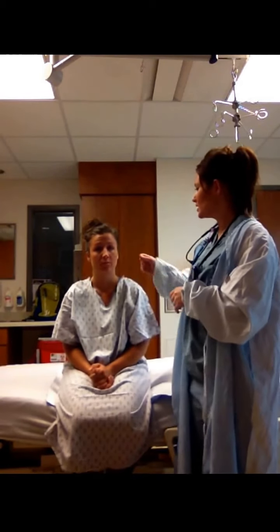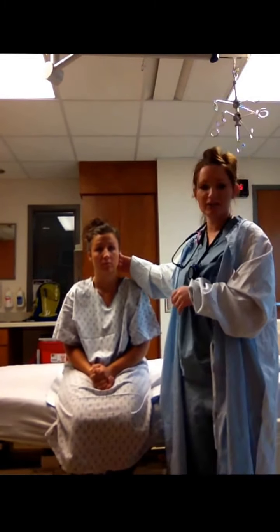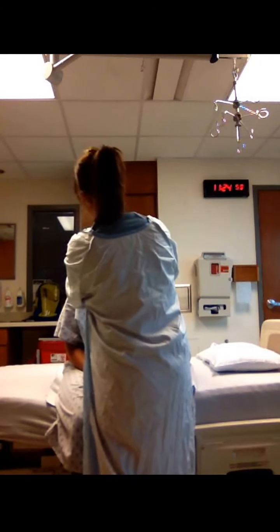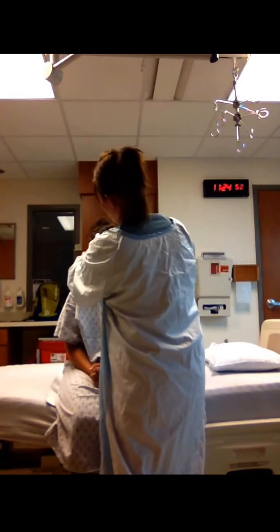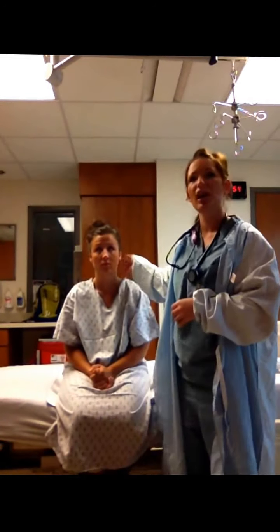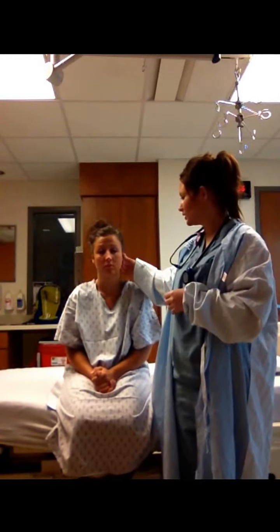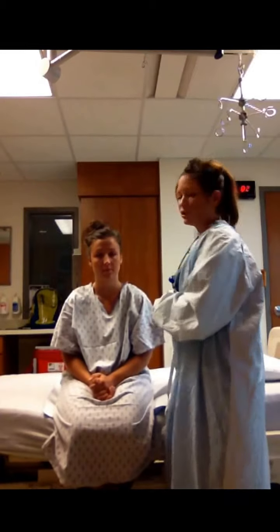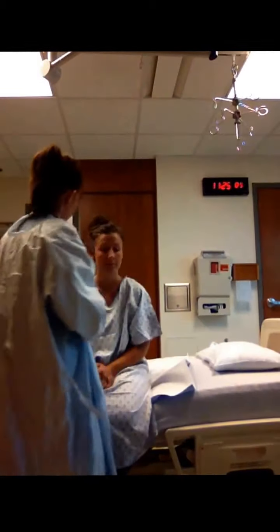So we will move on to Courtney's ears. I'm going to inspect them on the outside visually. Courtney has normal sized ears. They are equal, they are symmetrical. I'm going to now look into Courtney's ears with the otoscope and look at her tympanic membrane or her eardrum. So in order to do this, I'll get on this side.